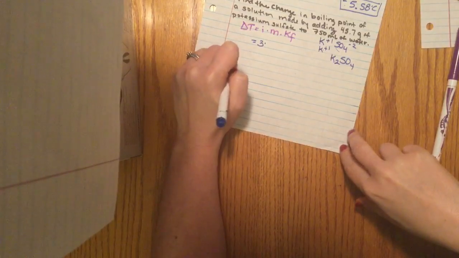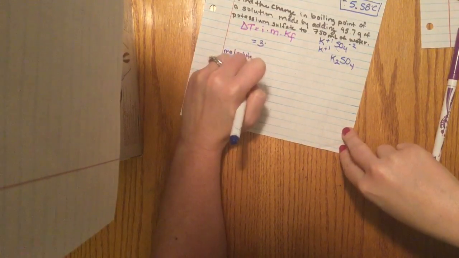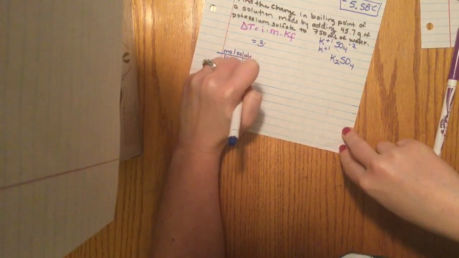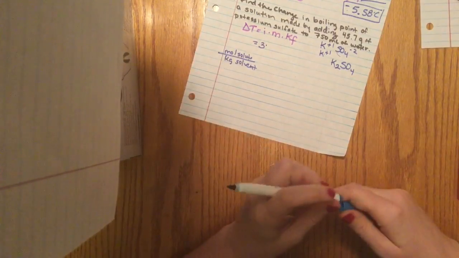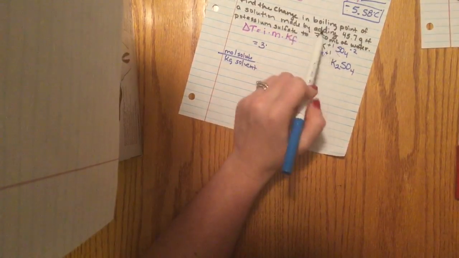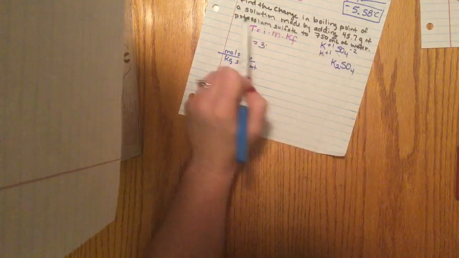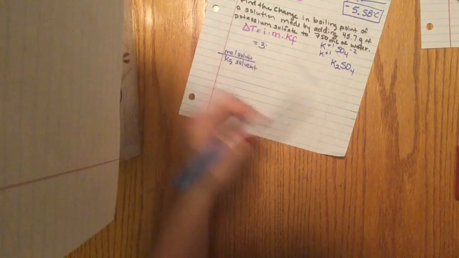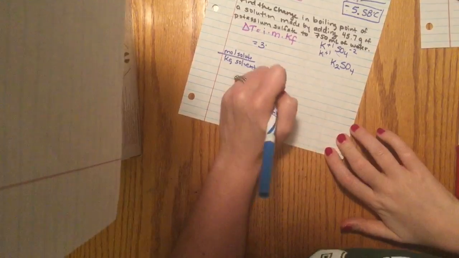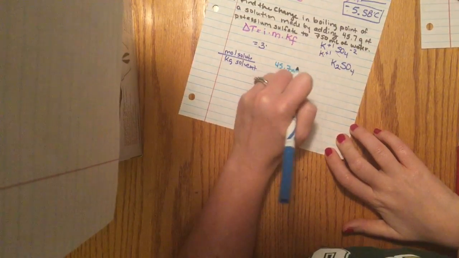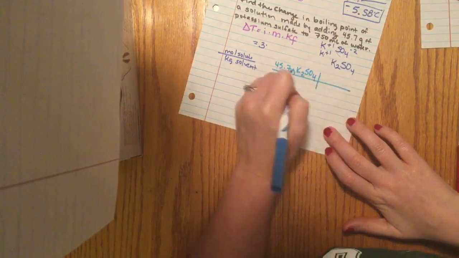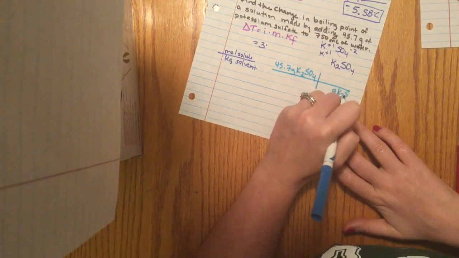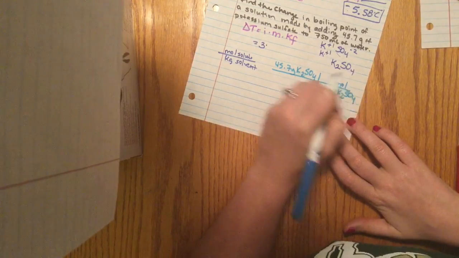Now I need to find my molality. Molality, remember, is going to be moles of solute divided by kilograms of solvent. I have the information in my problem to do it, but it's going to take me a little bit of time. Solute is the thing that's being dissolved. When I read my problem, I know that I'm adding 45.7 grams of potassium sulfate. So that must be the thing that's being dissolved. So I need to turn that into moles. So 45.7 grams of K2SO4, because I've already found my formula. Since grams is on the top, it's going to go to the bottom, K2SO4, and we've got moles on top.